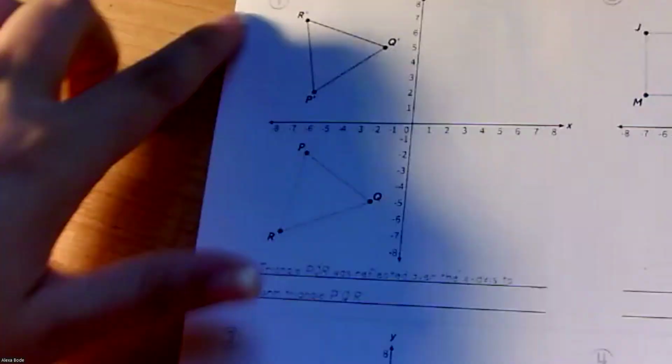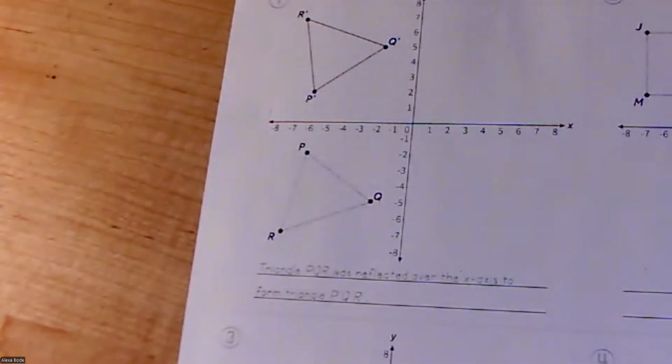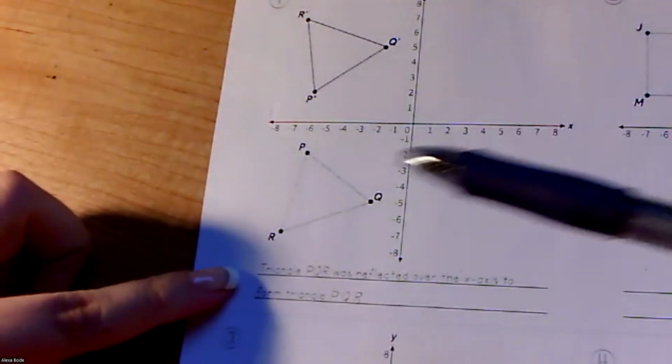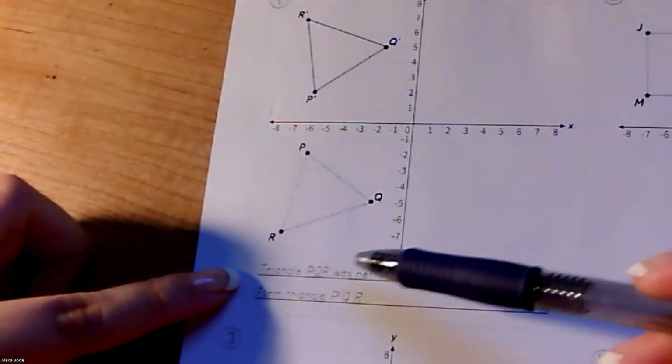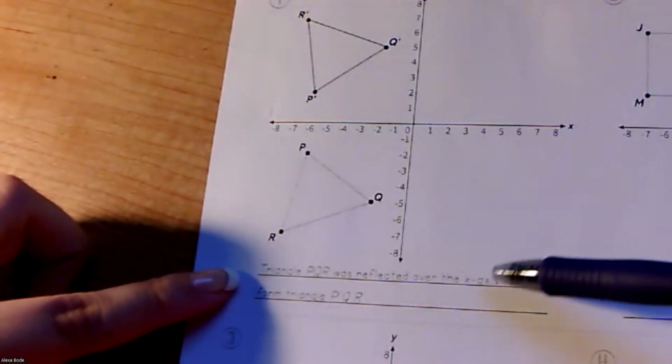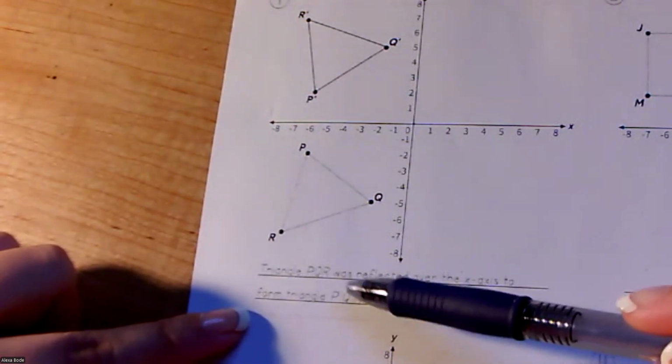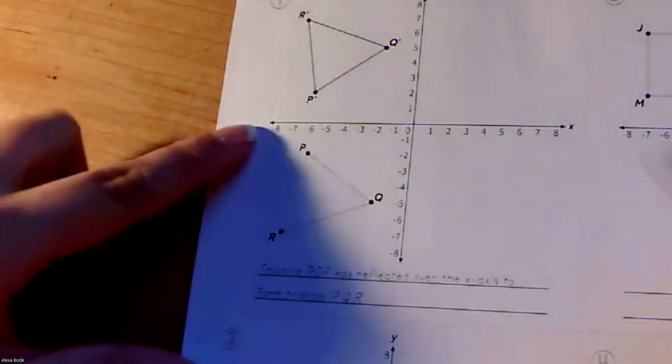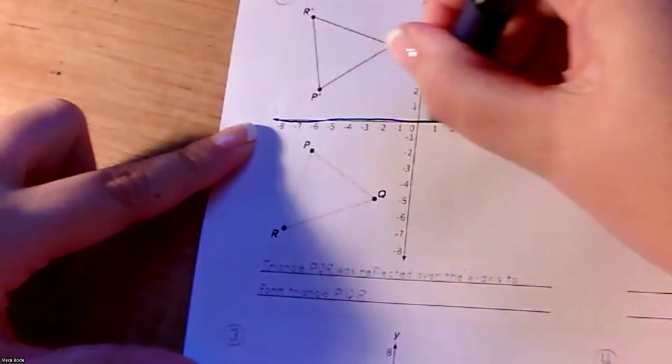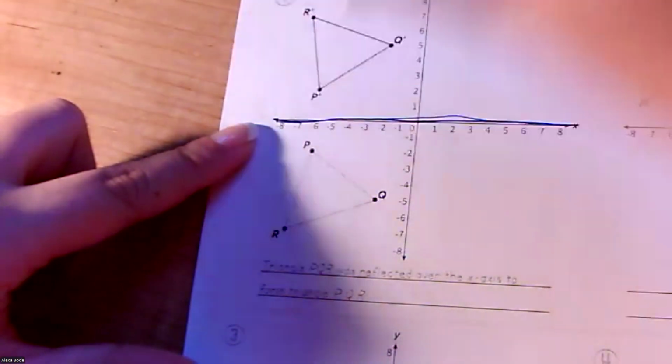So number 1 is an example I'm giving for us. We have triangle PQR was reflected over the x-axis to form triangle P prime, Q prime, R prime. So notice that we can tell that this was reflected over the x-axis.